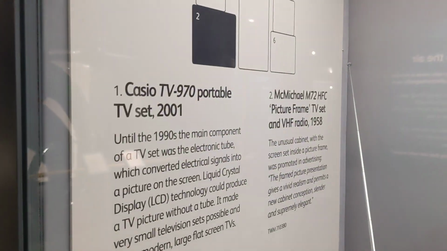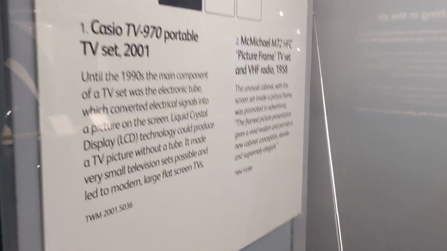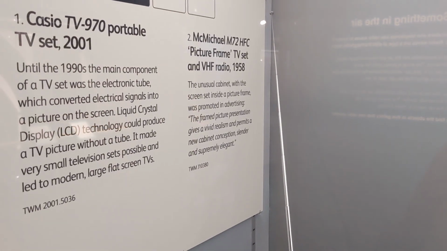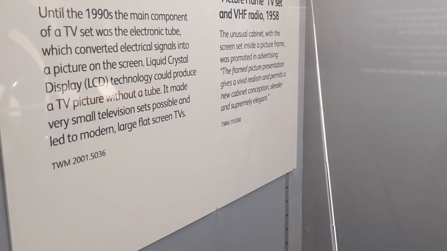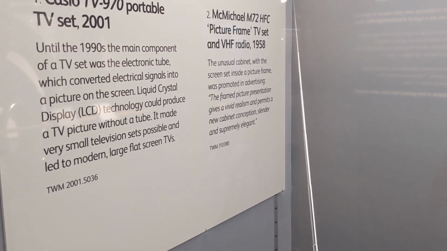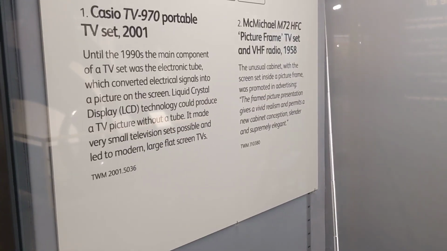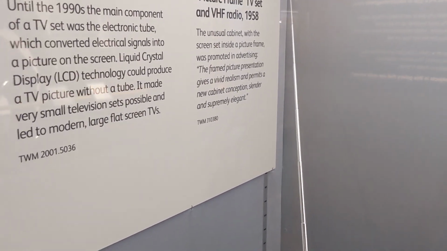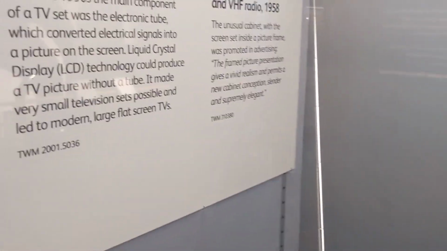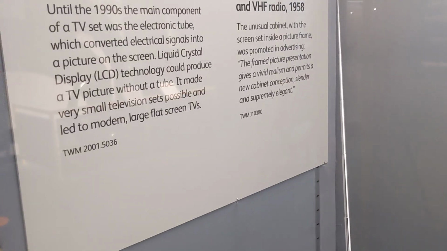So this is a television like this. Casio TV 970 portable TV set, 2001. Until the 1990s, the main component of the TV set was the electronic tube, which converted electrical signals into a picture on the screen.